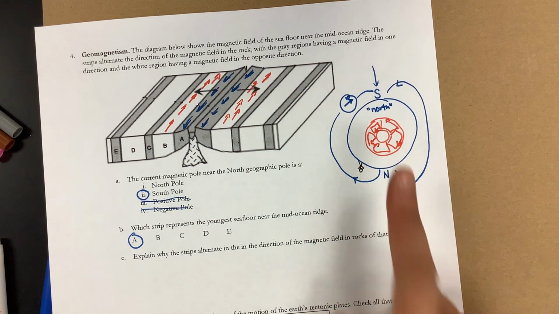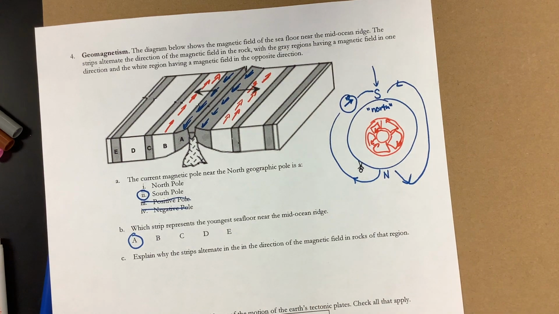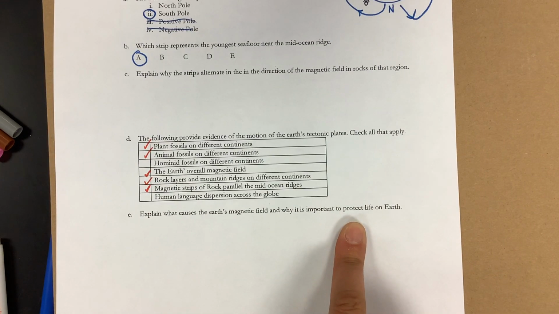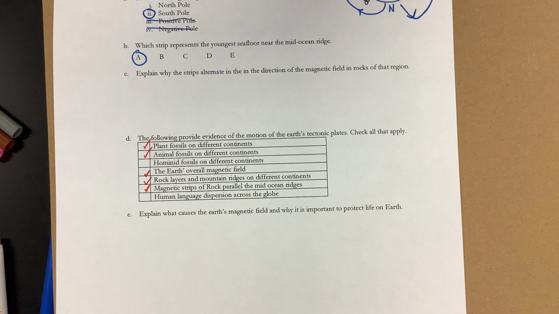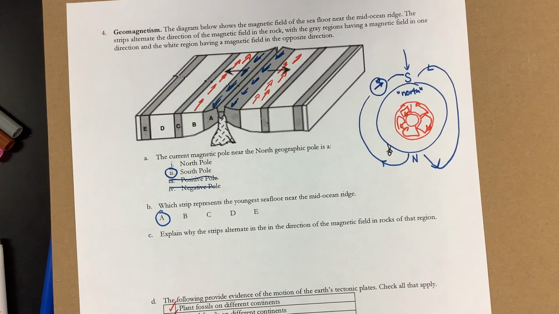This little liquid layer. And two, it protects life on Earth, right? By deflecting the fast-moving solar wind particles away from the parts where humans are currently living and towards the poles. Towards the poles is really cold. There's not a lot of life up there. So it had minimal impact on their evolution.